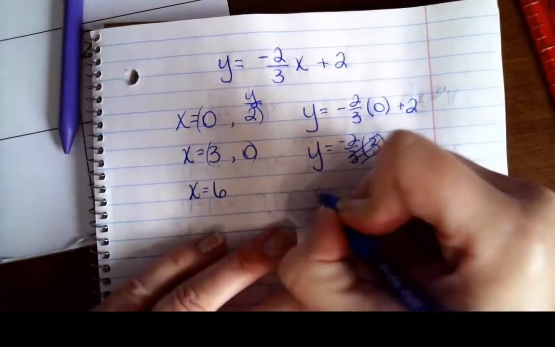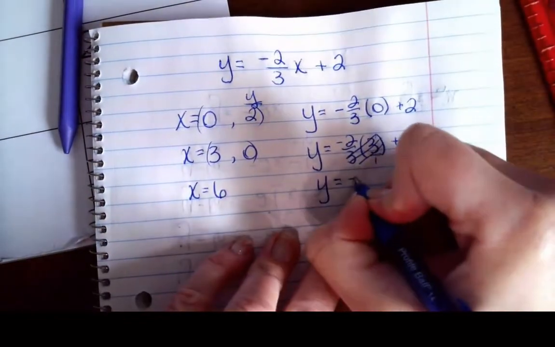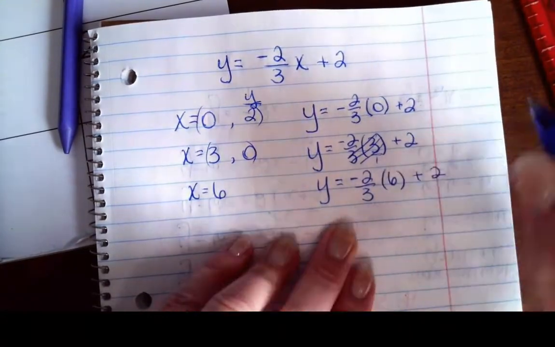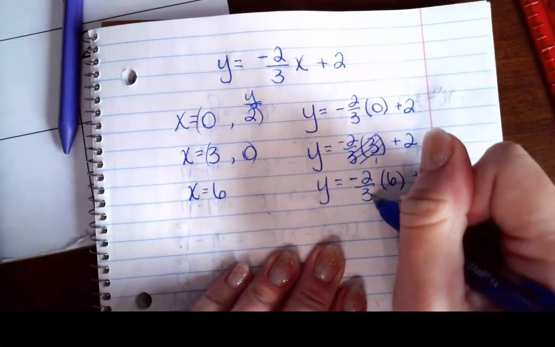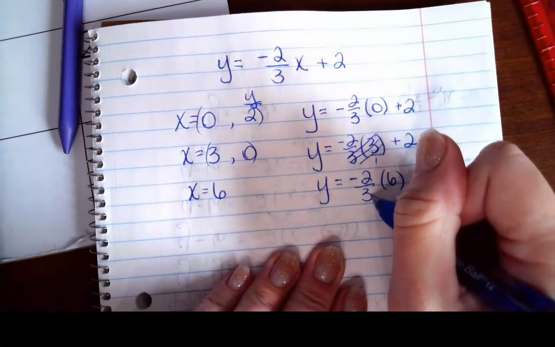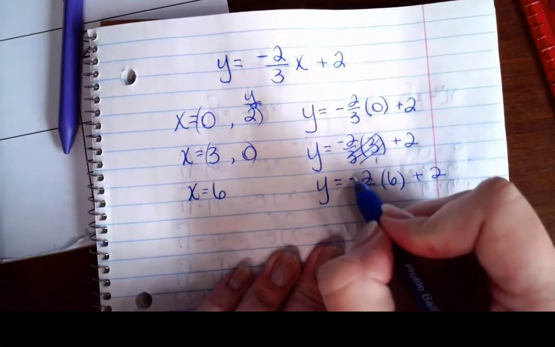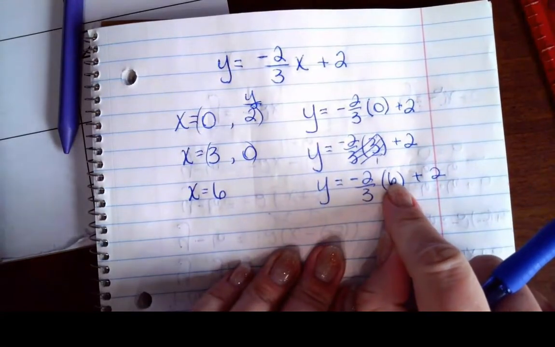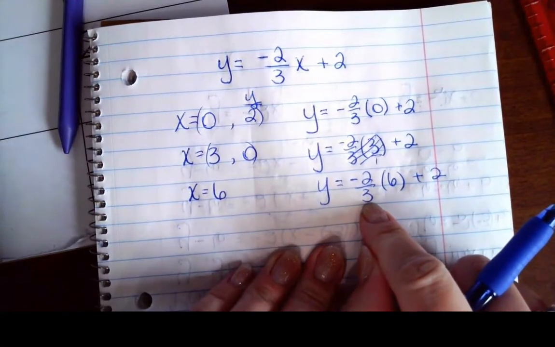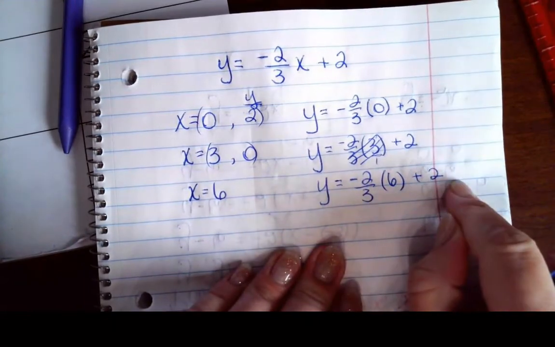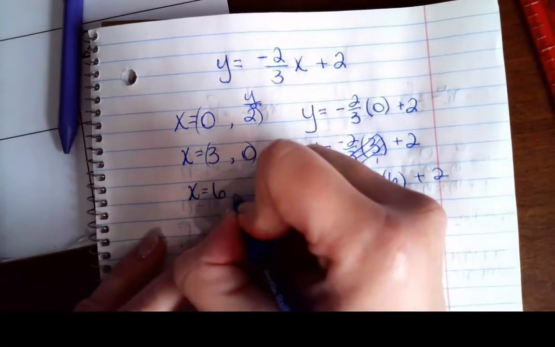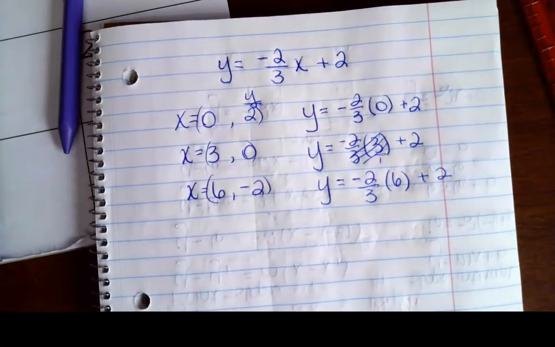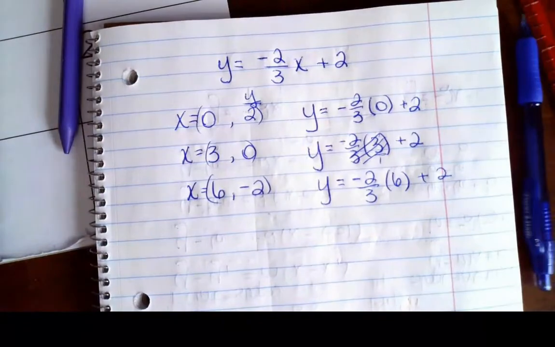So let's do 6. I've got y equals negative 2/3 times 6 plus 2. So 6 divided by 3 is 2. Times negative 2 is negative 4. Or you could say negative 2 times 6 is negative 12. Divided by 3 is negative 4. Plus 2 is negative 2. So my third point on this line, out of an infinite number of points, is 6, negative 2.